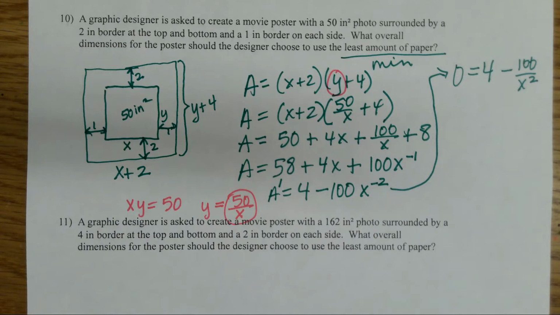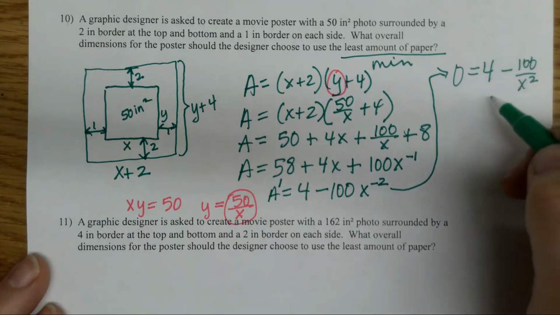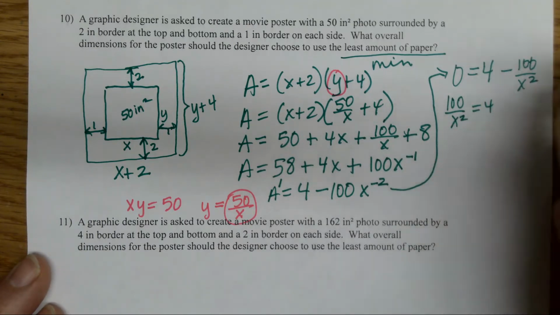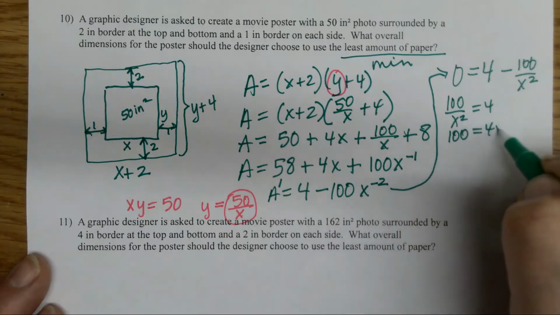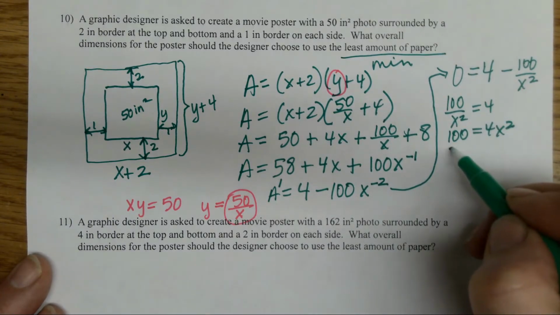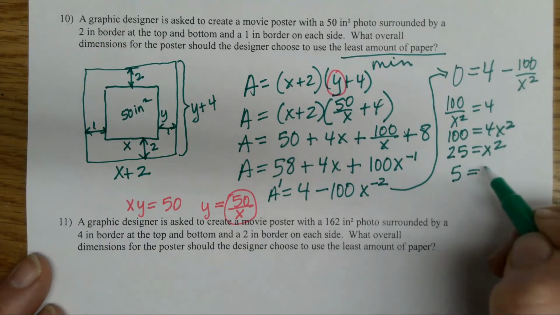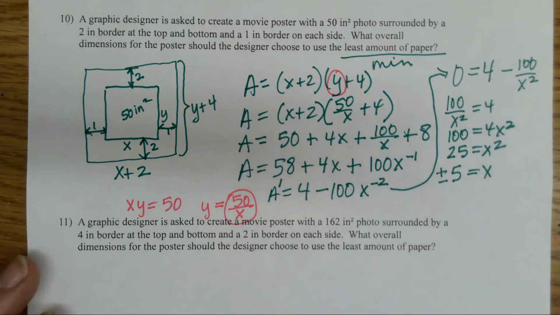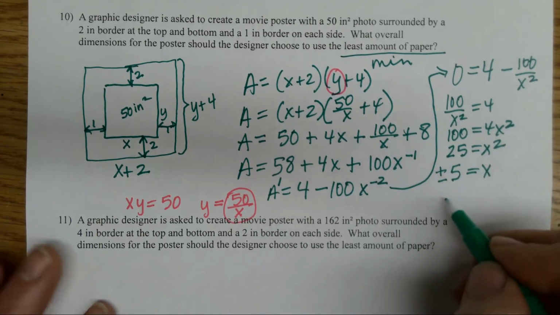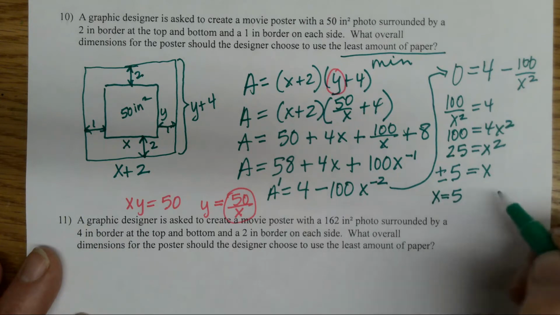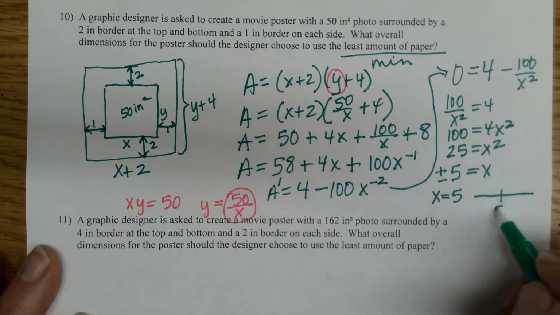Excuse me. Now I need to solve. So I'm going to add the 100 over x squared over, and then multiply the x squared out of the denominator. Divide the 4 out, and take the square root. Technically, my answers are plus or minus, but minus doesn't make any sense because I'm talking about a dimension. So I'm not going to worry about the negative value. It's just a non-issue in this problem. It doesn't make sense. So the one I'm going to work with is 5. So I know I have a dimension of 5 for x.